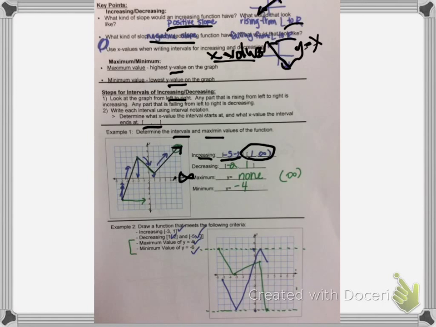Now, decreasing intervals. Notice right here from -2 down to 1, our graph is decreasing. It is going down. So there's our decreasing interval. Our maximum y value, alright. We don't have a maximum y value here.